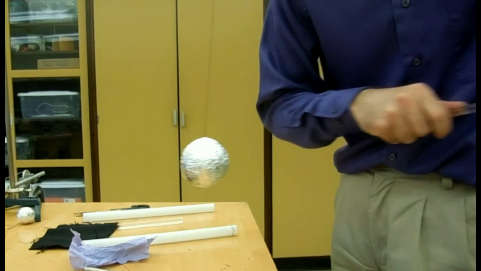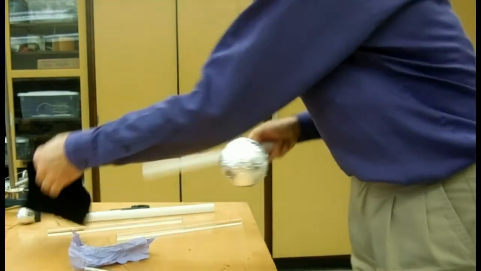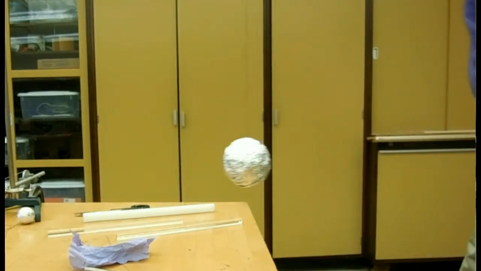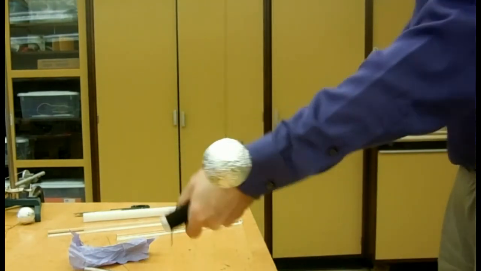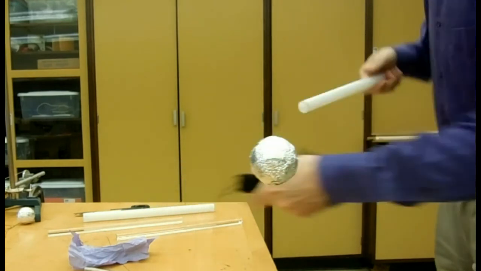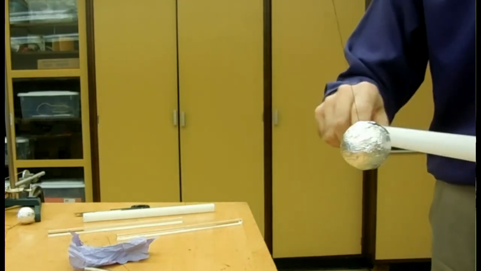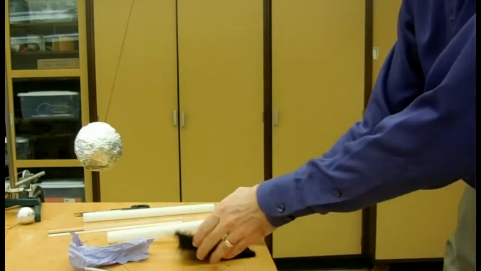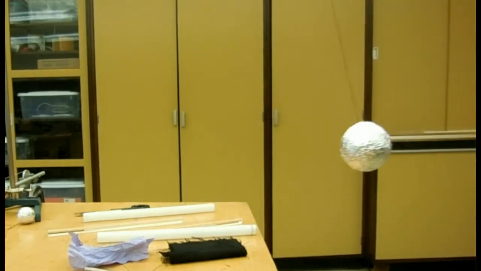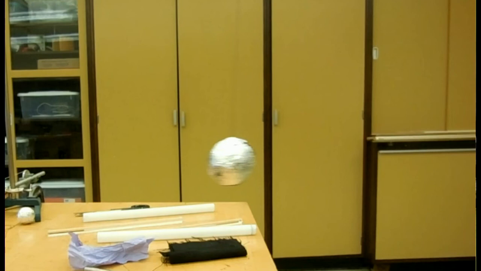Now, what is the charge on this ball? You might think nothing could have happened because I didn't touch it with the rod at all, right? But now I'm going to charge up a plastic rod. This plastic rod will be negatively charged, and watch. It quite clearly repels that metal ball, so the metal ball is now negatively charged.